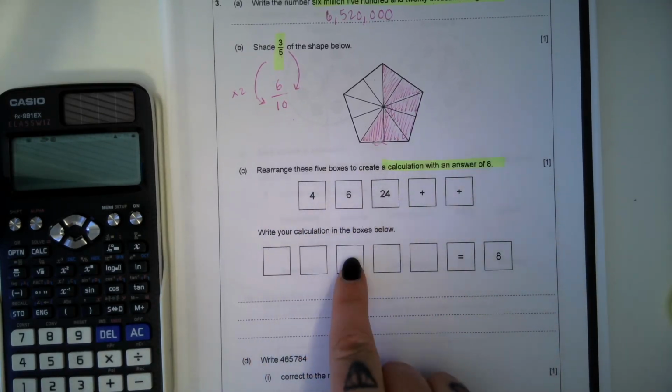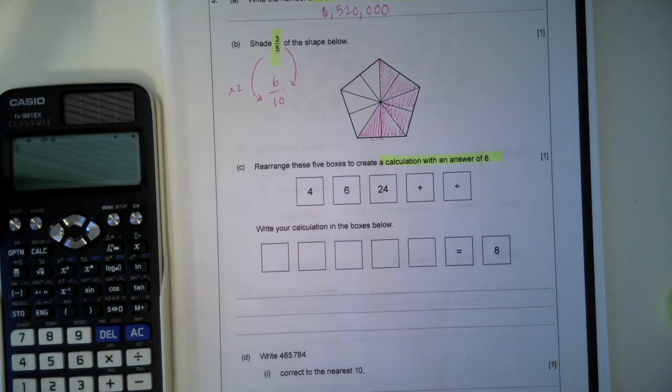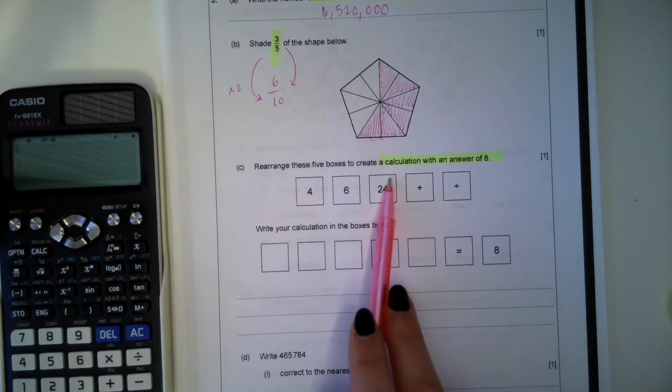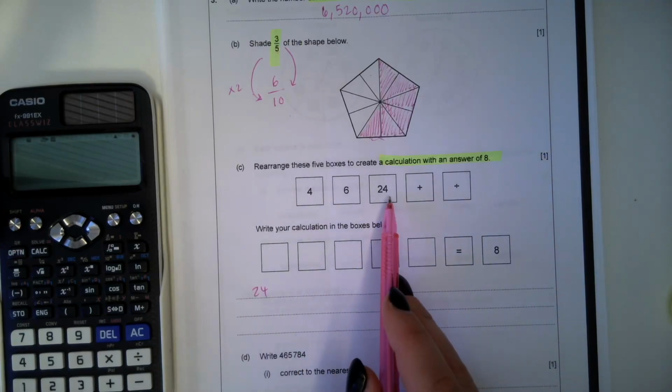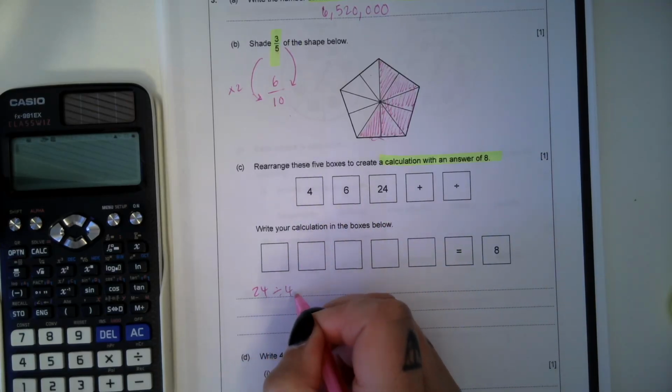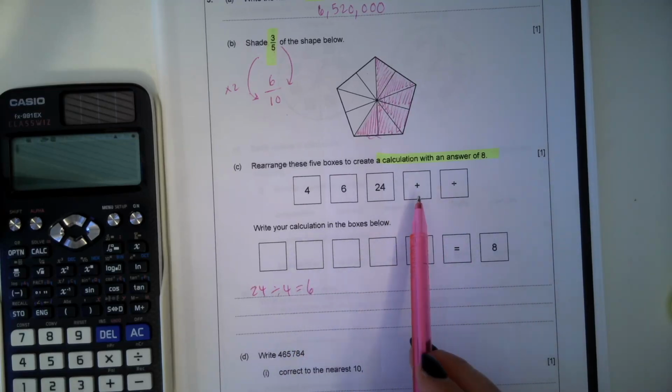So one of each of these in the boxes to get an answer of 8. Okay, so I know that if I'm aiming to get an answer of 8 and I've got a divide in there, I'm definitely going to be starting with my bigger number. Okay, so let's work this out. So let's go with, first of all, 24 divided by 4. 24 divided by 4 is 6, which leaves me with the plus 6.